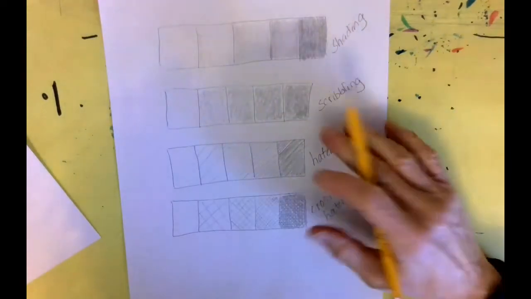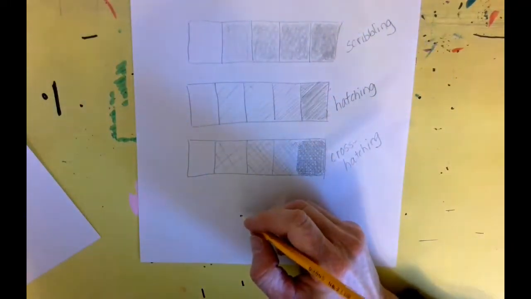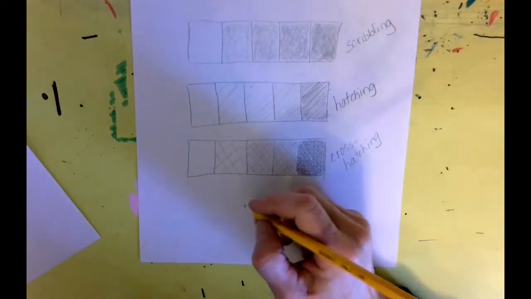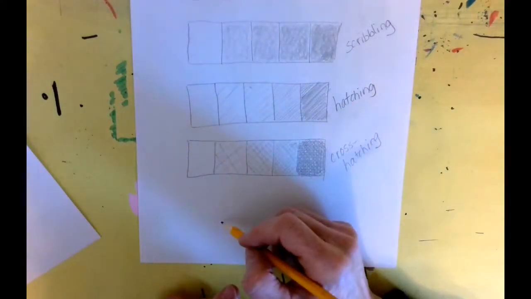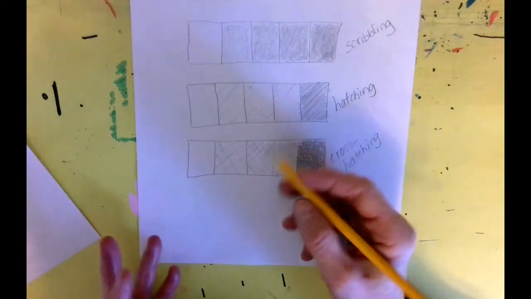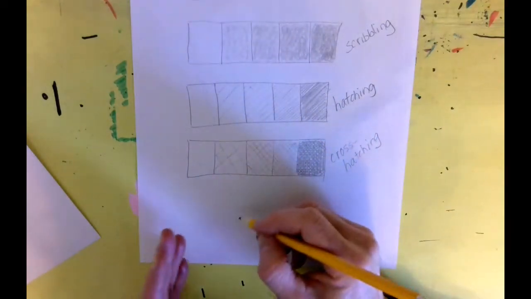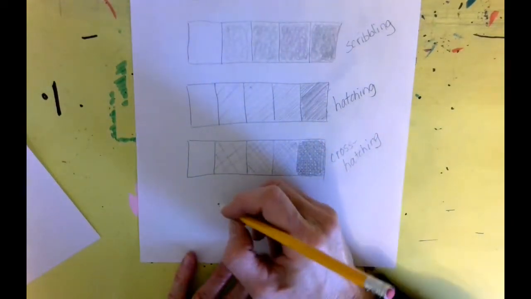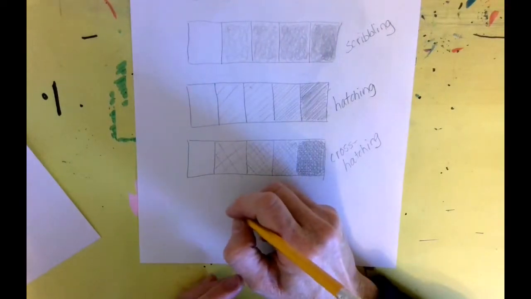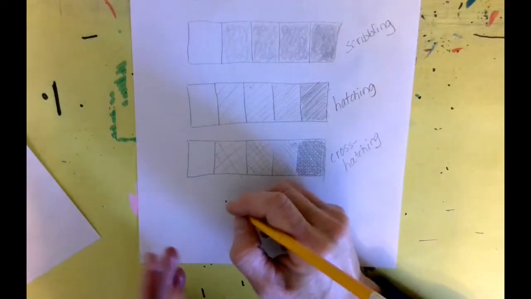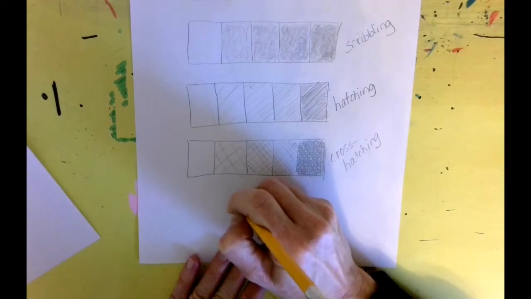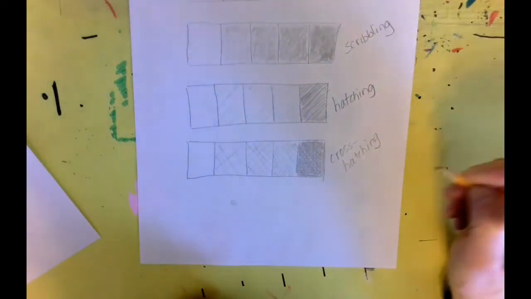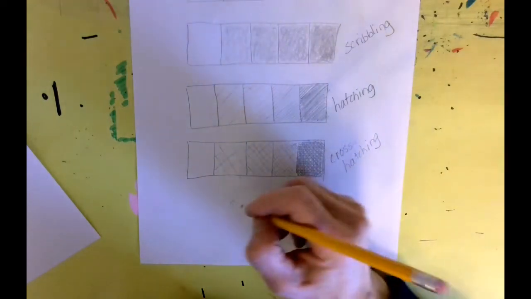Okay, so you may have heard of stippling. Stippling is when you create value using dots. So it works like cross-hatching and hatching. The fewer dots you have, the lighter the value. The more dots, the closer the dots are together, the darker the value. Stippling is what you use when you're using a pen. Stippling is not something you would want to use with a pencil for a couple of reasons. It would take you forever.